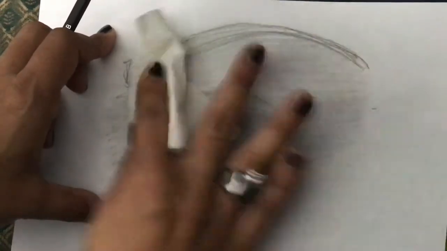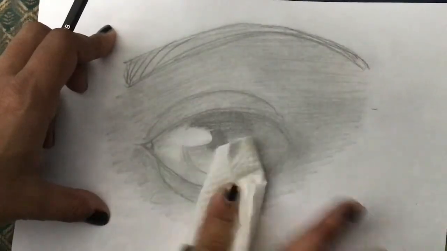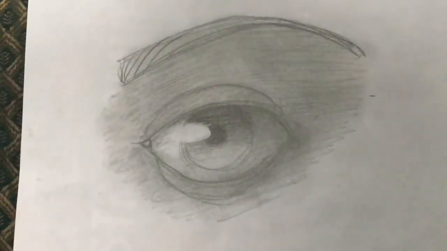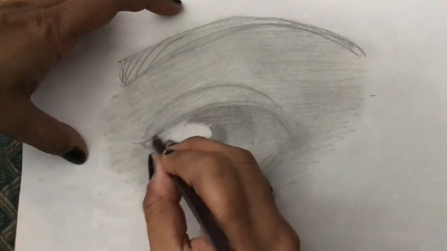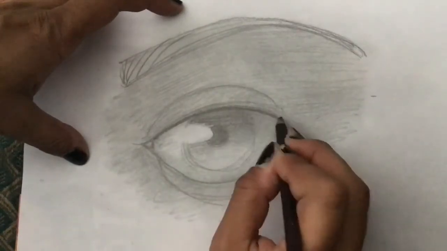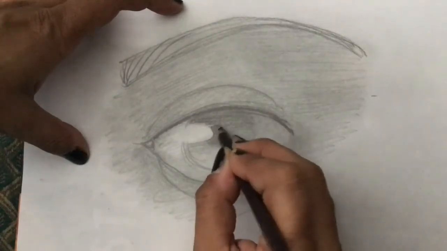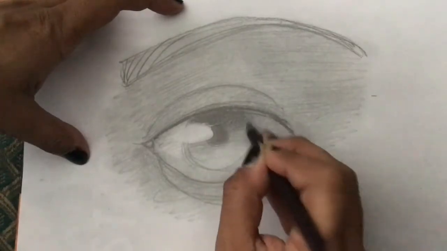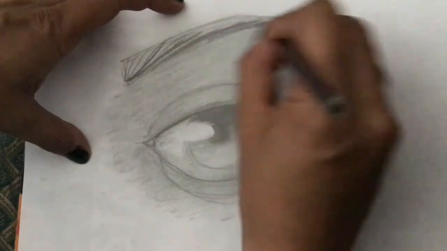And once you smudge it, don't worry about the lines. You can go over the lines again. Doesn't matter. Once you smudge it, you can go over the darkest lines. Only draw the things that you want to be super dark. Like the pupil, like the blackness, like the eyebrow.